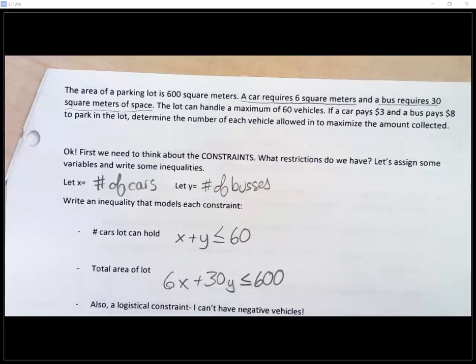So 30 times Y is all the square meters that are going to get eaten up by buses. So all the square meters of both types of vehicles together can't exceed 600, because that's all I have to deal with. Does that make sense? Everybody's okay so far?